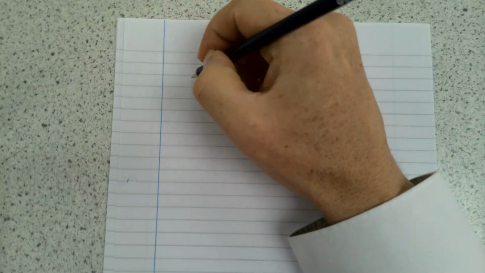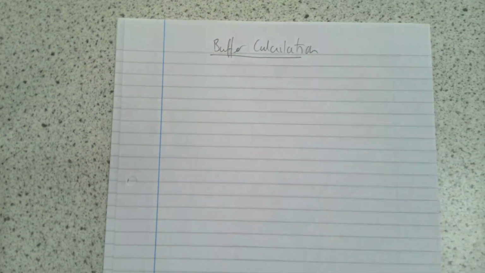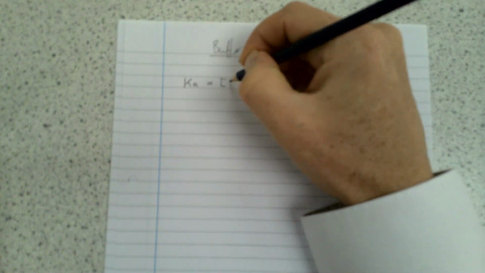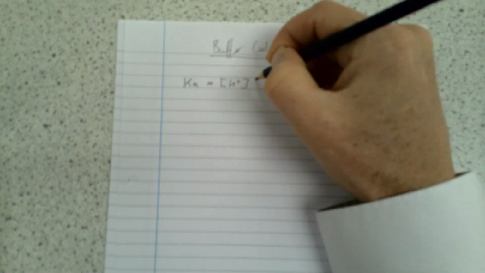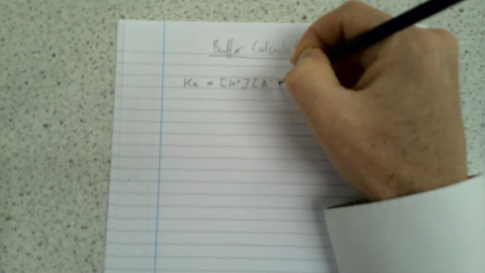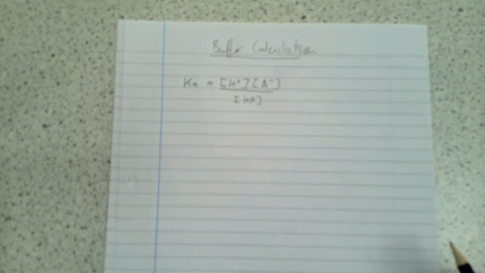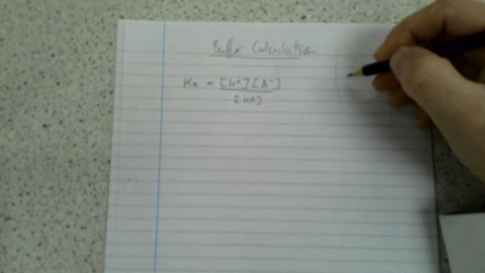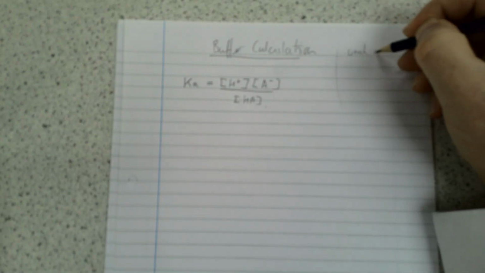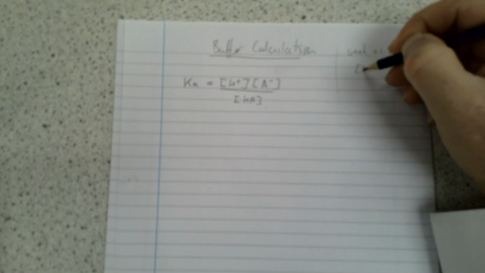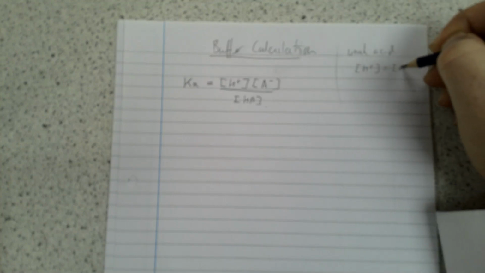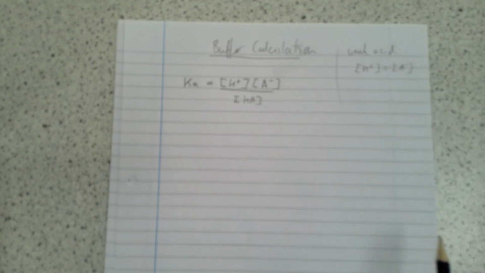What I told you last time is some stuff we're going to use today when doing these calculations. Last time we talked about the fact we know already that Ka for a weak acid is equal to H plus concentration times A minus concentration divided by HA. Just to remind you, for a weak acid, H plus is equal to A minus, and so we write H plus squared there.